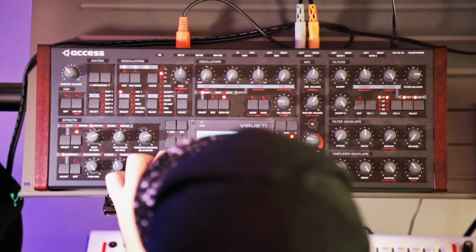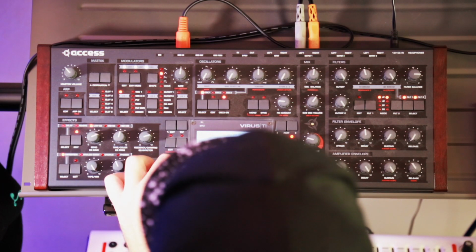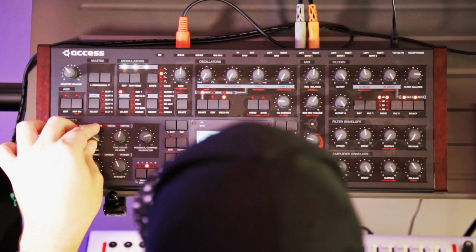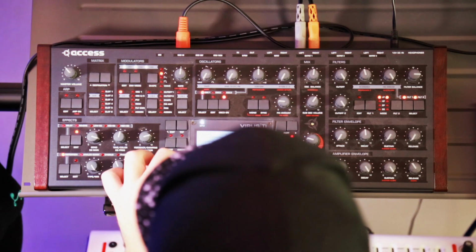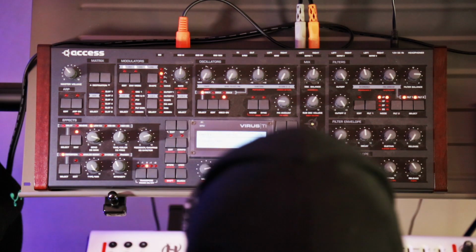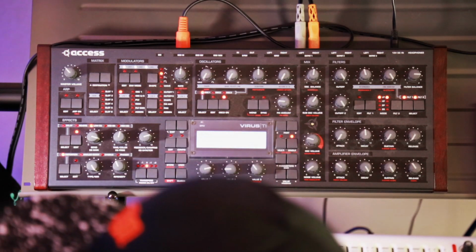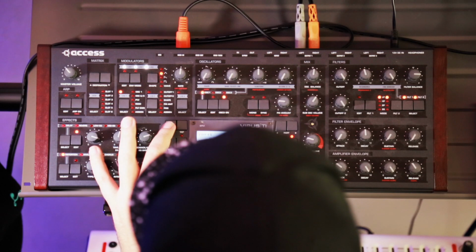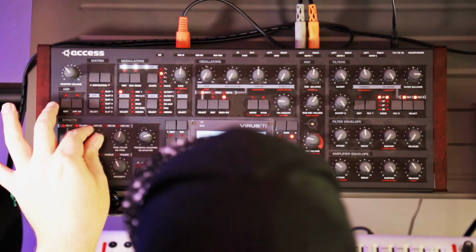You can start to mess with the frequencies a little bit. Then it just starts to get crazy, but we just want a little bit. Just want to be able to feel the bass a little bit on this.